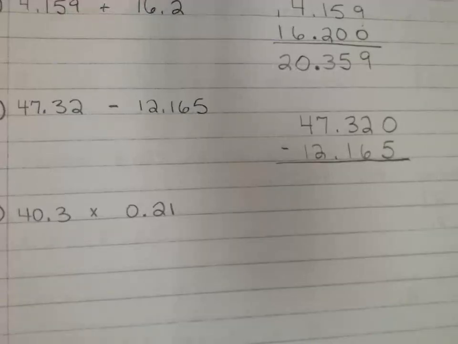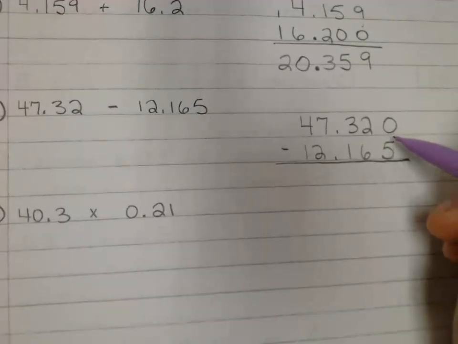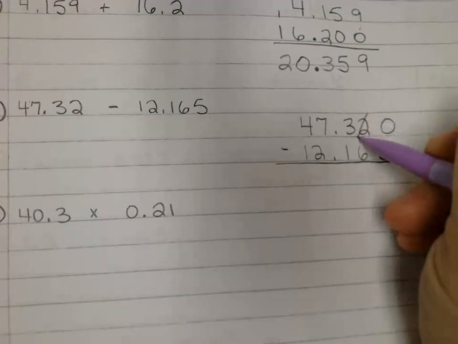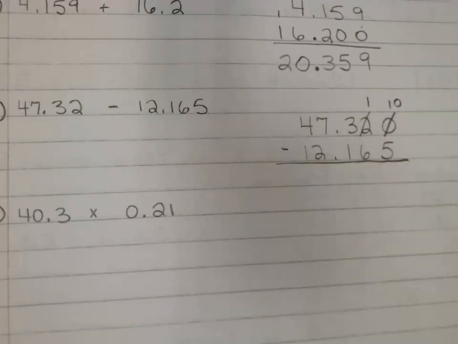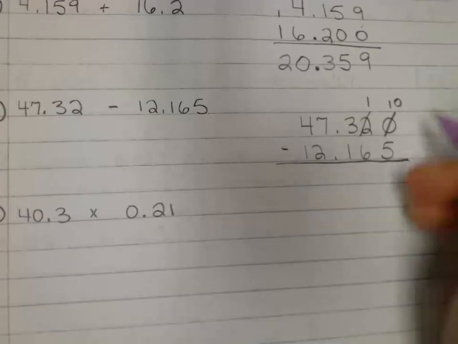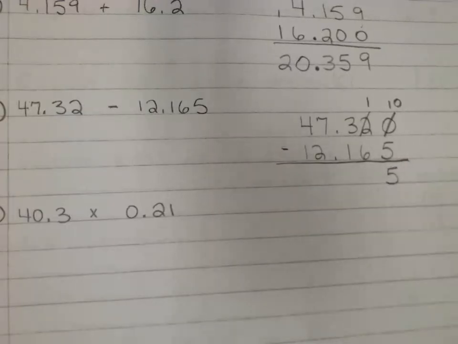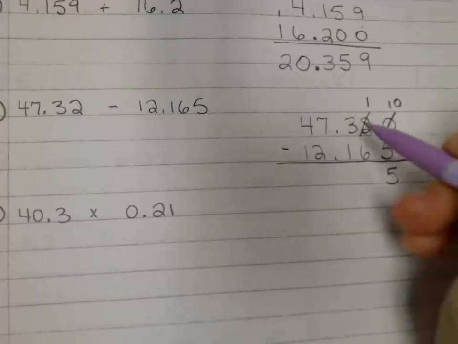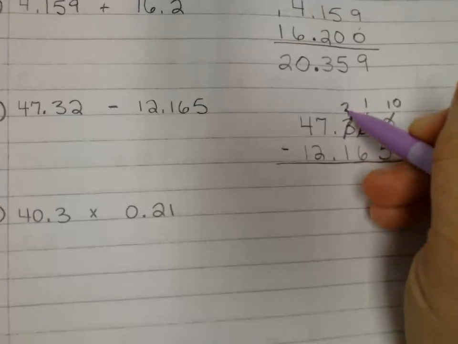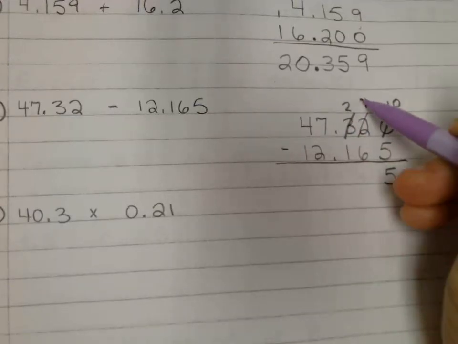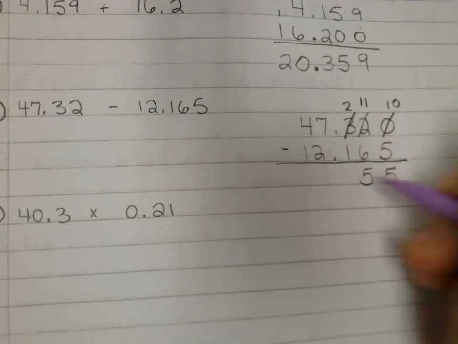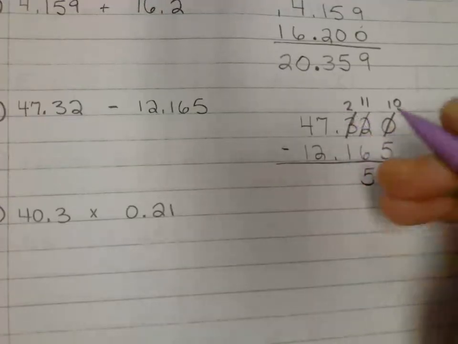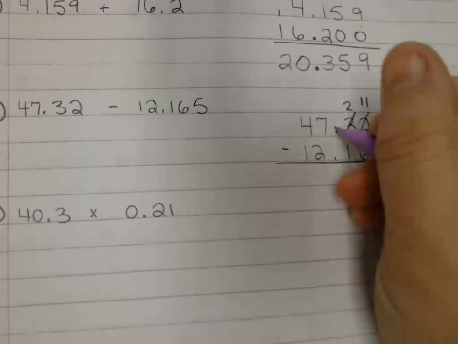Okay, so now we're going to subtract. So can't subtract here, so I'm going to borrow from the 2. I make that a 1. And I'm going to make this a 10. 10 minus 5 is 5. Can't do 1 minus 6. I'm going to borrow from the 3. I'll make that a 2. That changes that to 11. 11 minus 6, 5. 2 minus 1, 1.